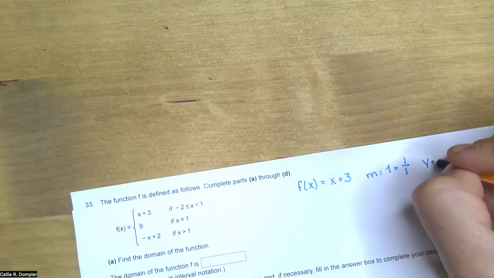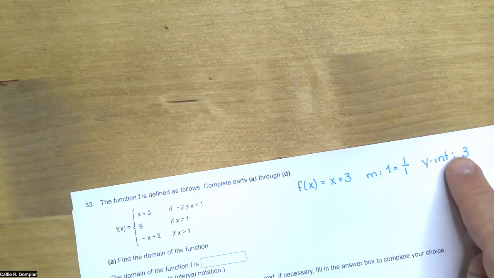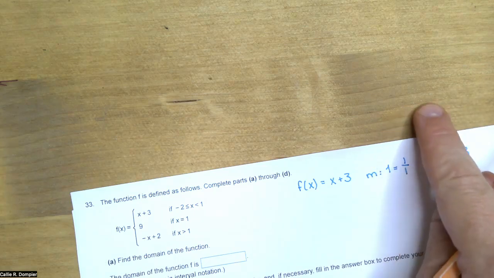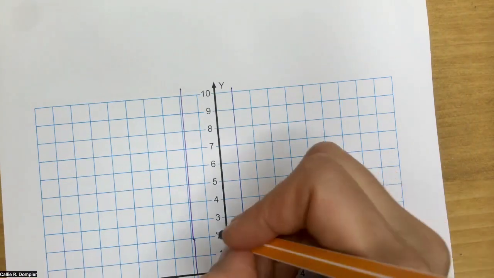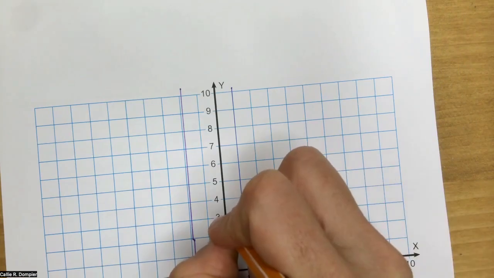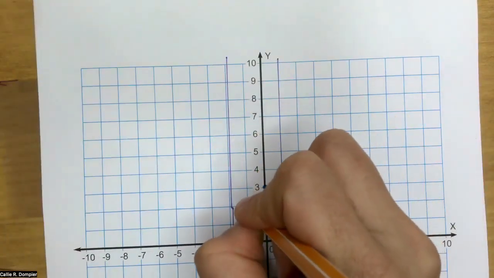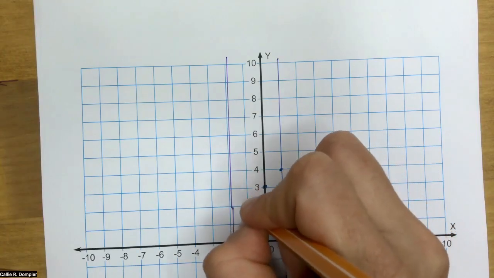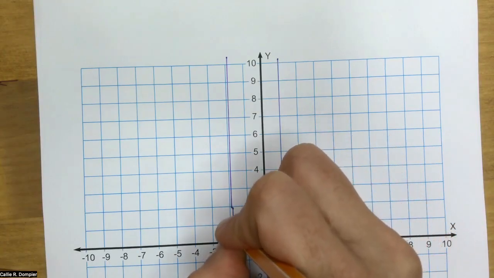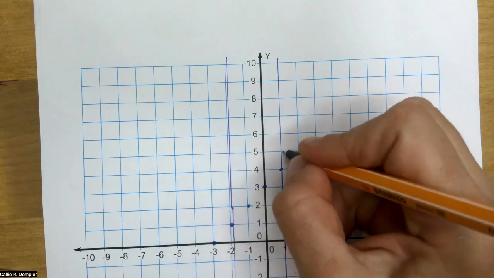And then our y-intercept is 3. So I'm going to start at 3, and then I'm going to go up 1/1, up 1/1, up 1/1, okay? Start at 3, and then up 1/1 would be right here. You can also move backwards, negative y, negative x, or positive y, positive x.